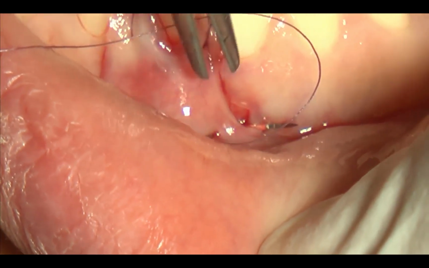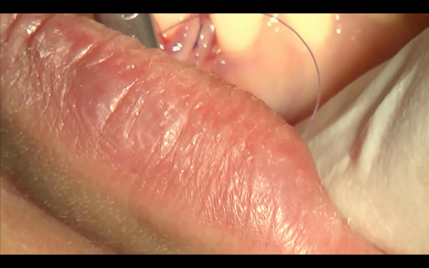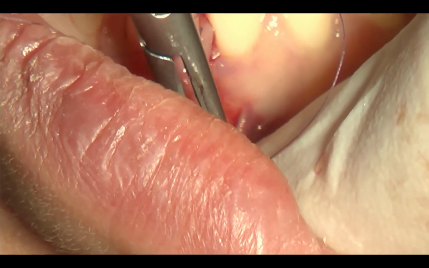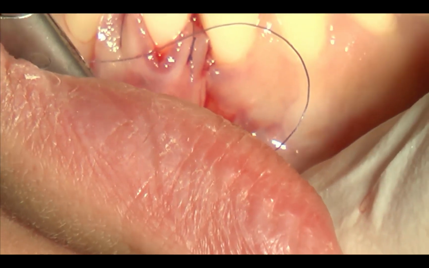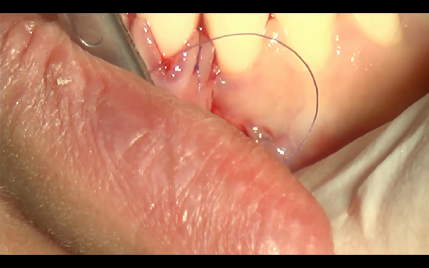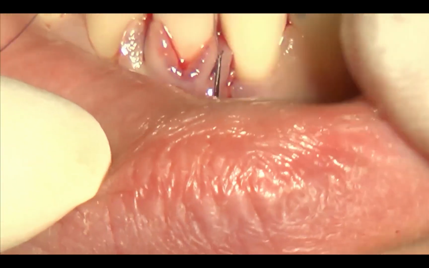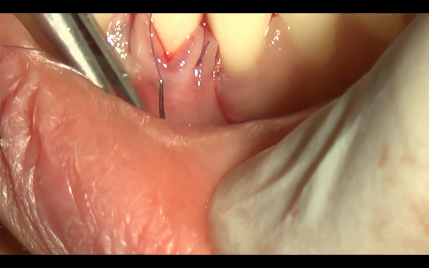adjacent soft tissue. No. Così no. Così? No. Non c'è, come bisogna basta tirare un pelo poi. Aspetta un secondo. Aiutami un po' dall'altro lato, dai.